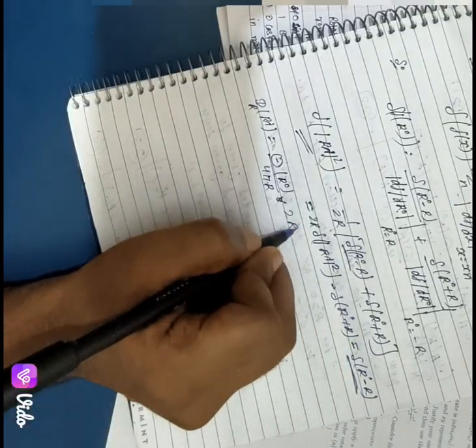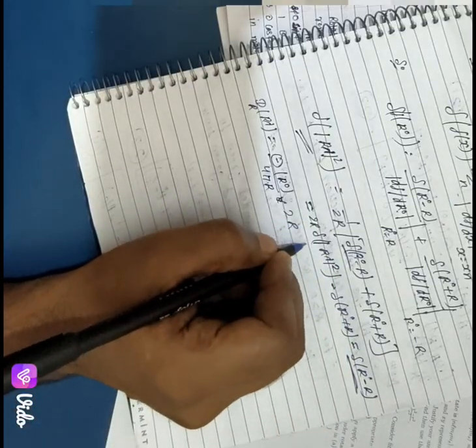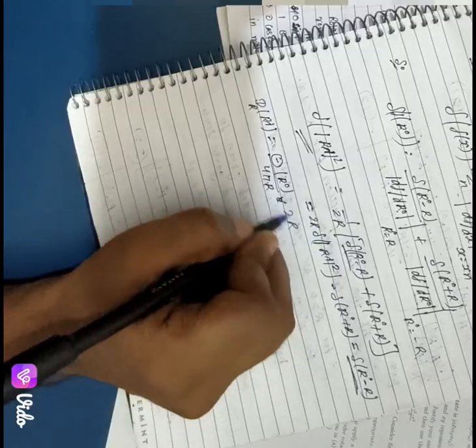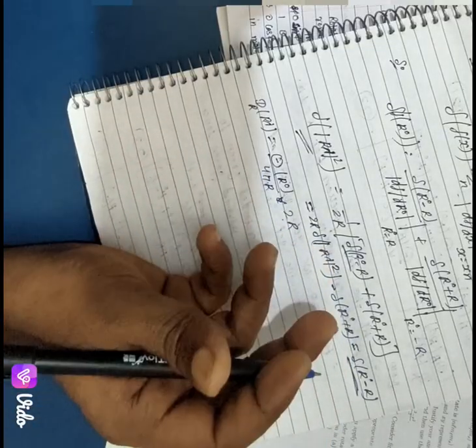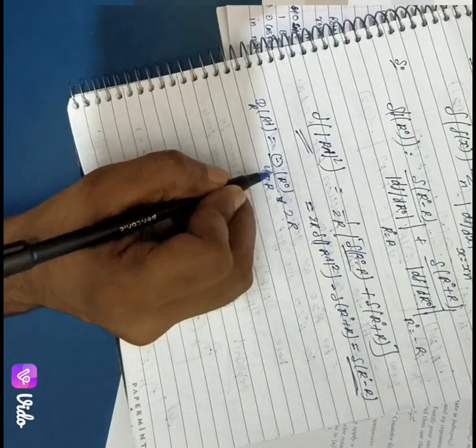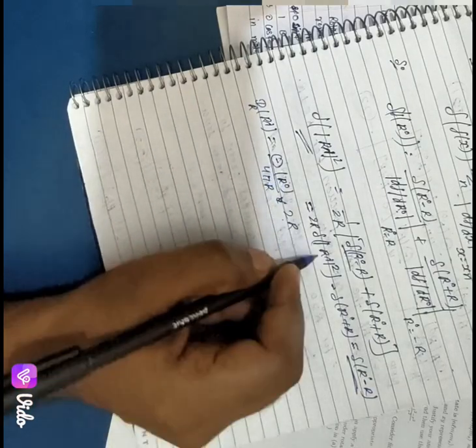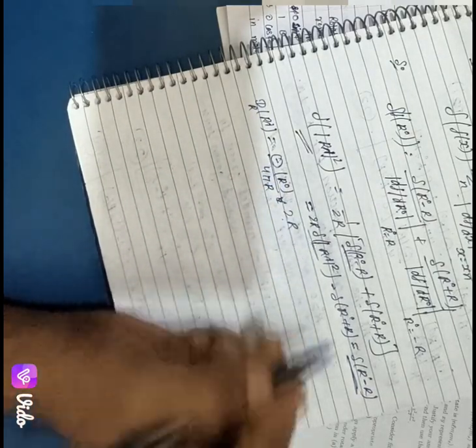So this 2r and 2r cancel, only 2 pi remains, and step function r naught and delta of this.